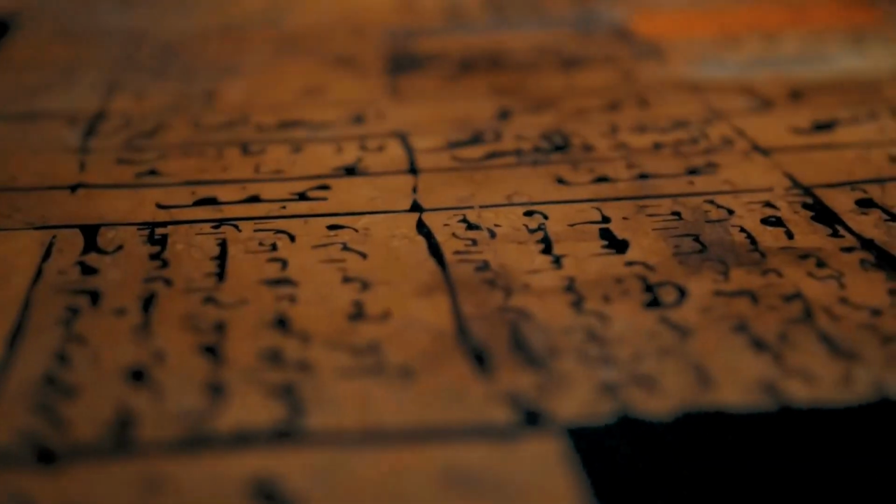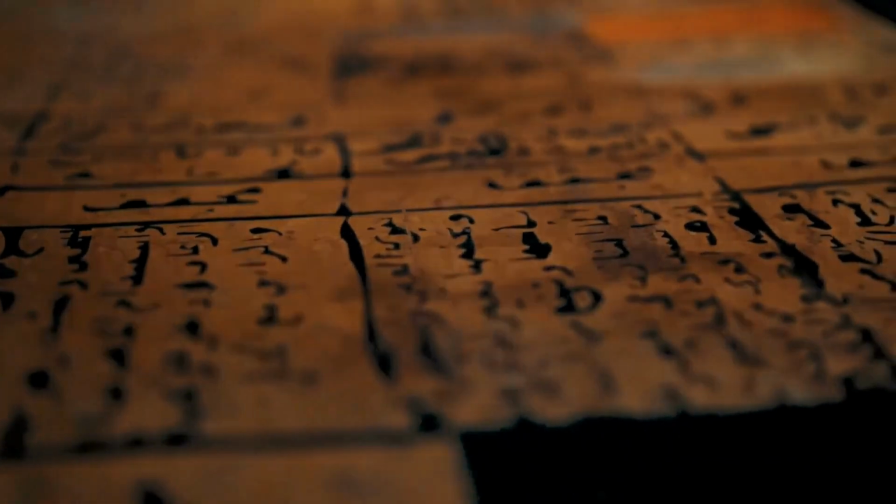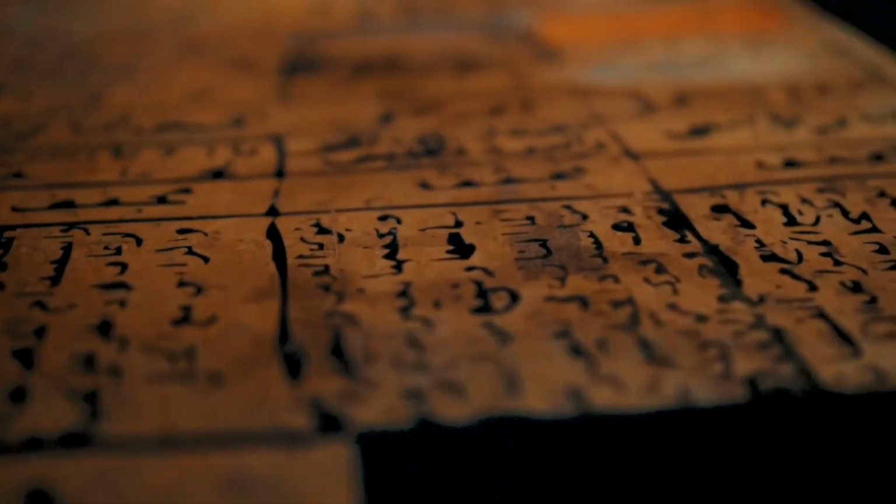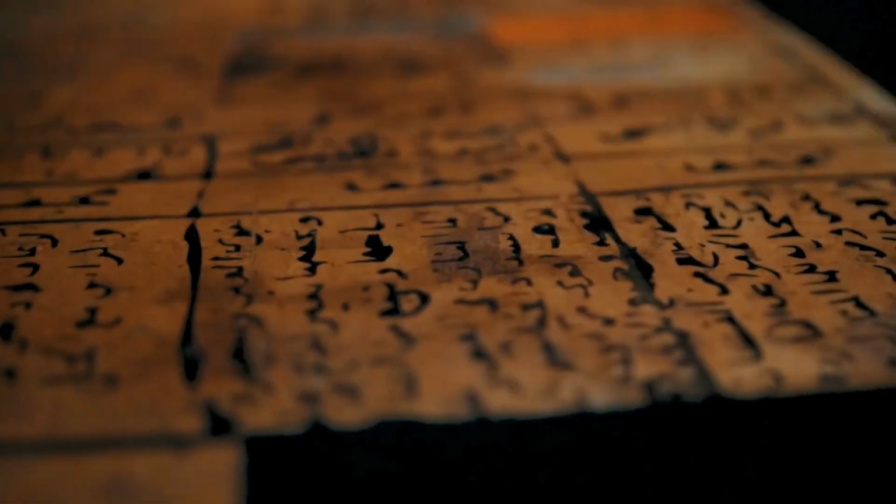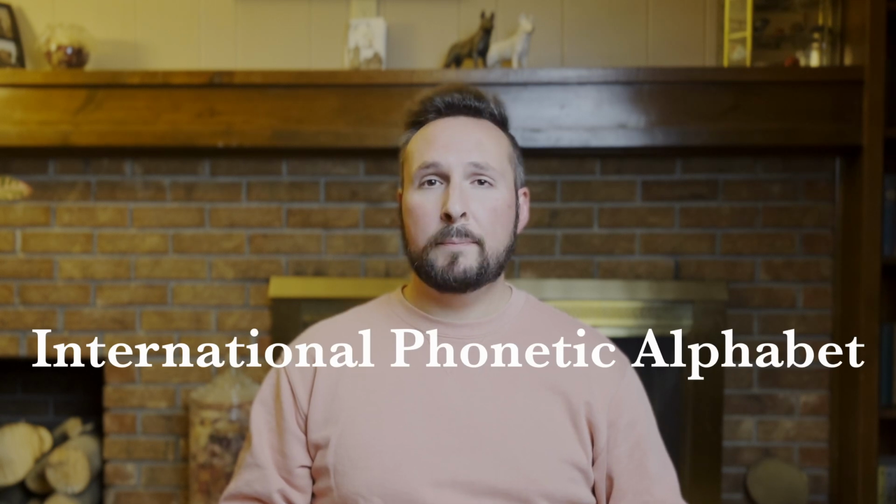In 1886, a group of language teachers got together and decided to devise a system that would represent any sound in any language of the world. The idea was that, given all the different writing systems in the world, and the different ways that the characters of these writing systems map onto sounds, there was to be one system that could represent them all. This system is the International Phonetic Alphabet, or the IPA.